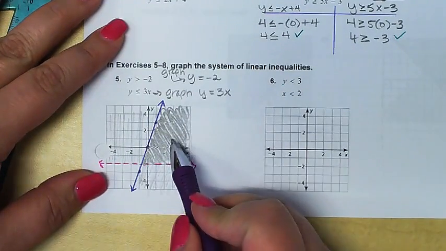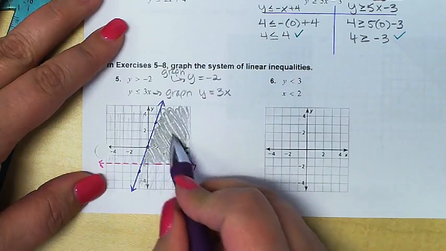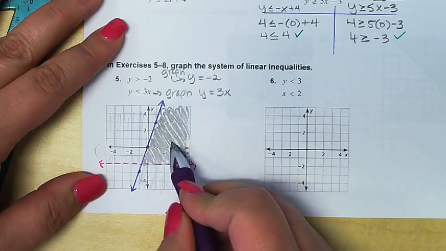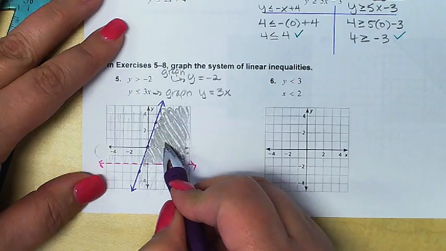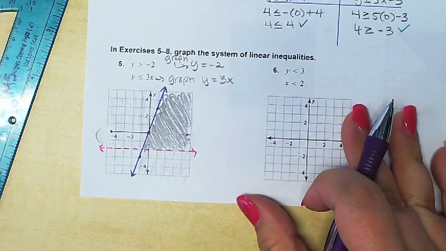the shading overlaps. This is the region that makes both of these true. Okay, any point I pick here is going to be greater than this pink line and less than or equal to that blue line. So it meets all the criteria. That's my solution space right there.